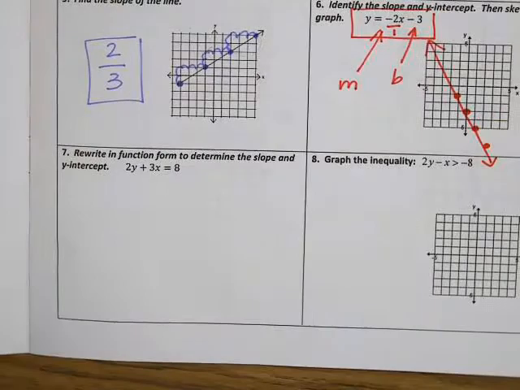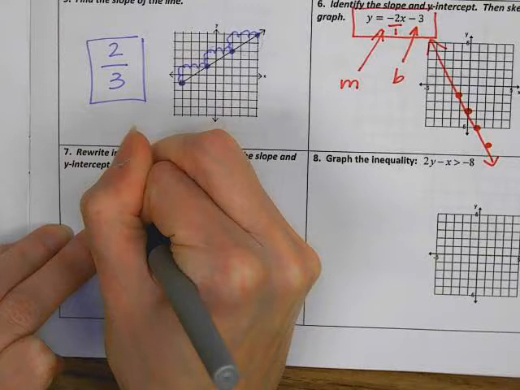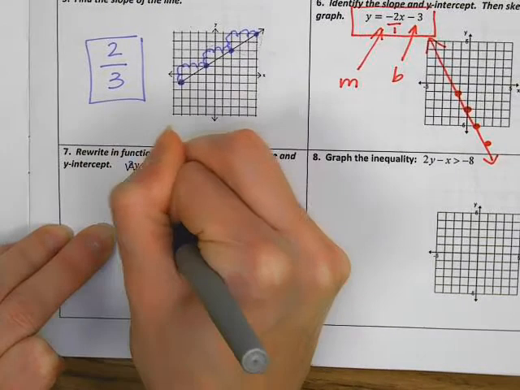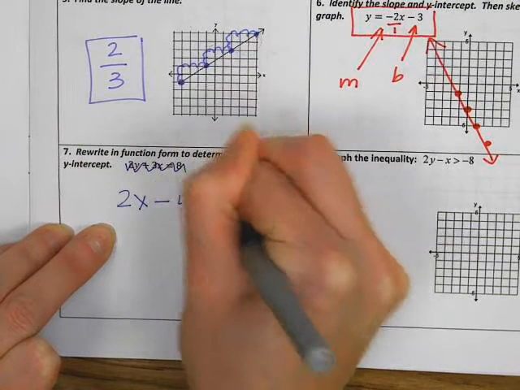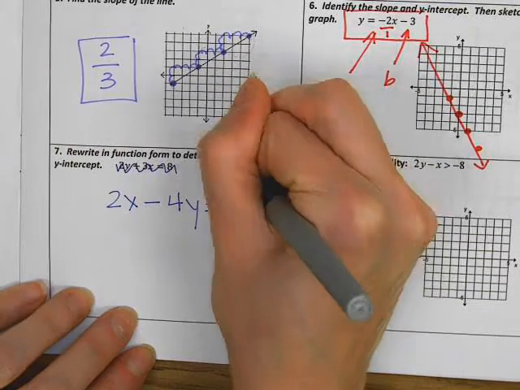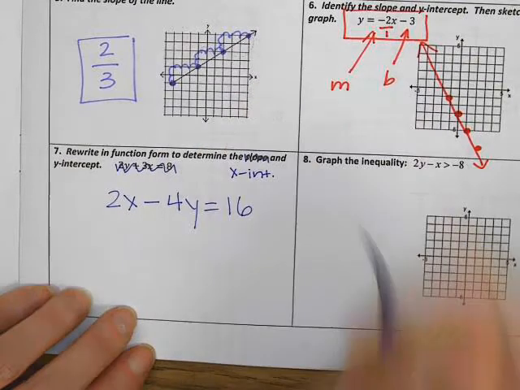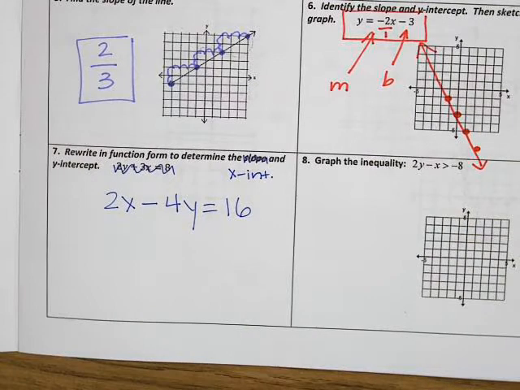Now you guys, I'm going to change this problem. So can you change this to, let's make it 2x minus 4y equals 16. And instead of slope and y-intercept, I want x-intercept and y-intercept. So do you guys remember how to do that?